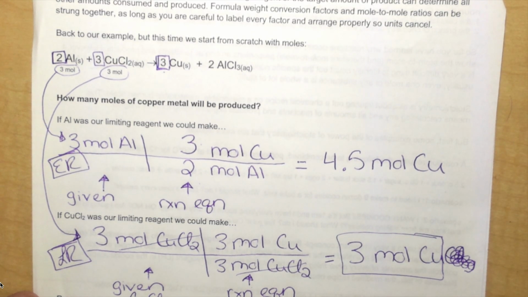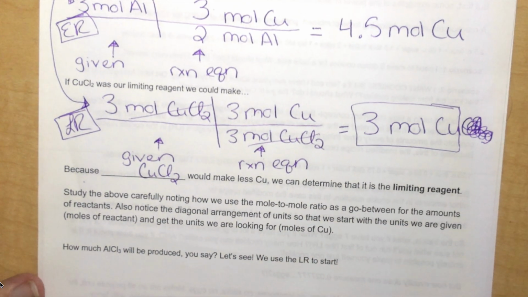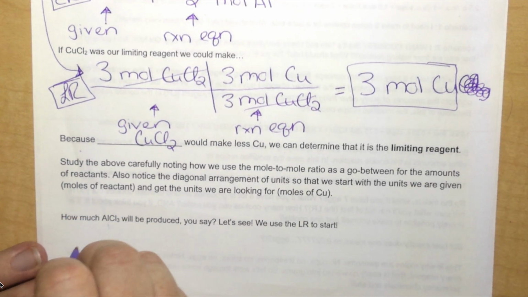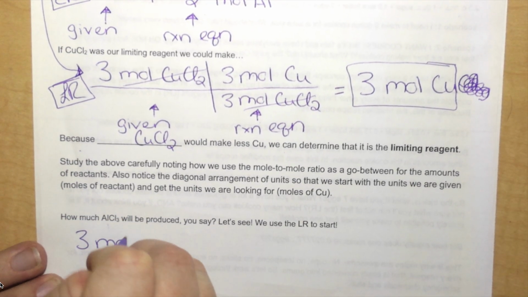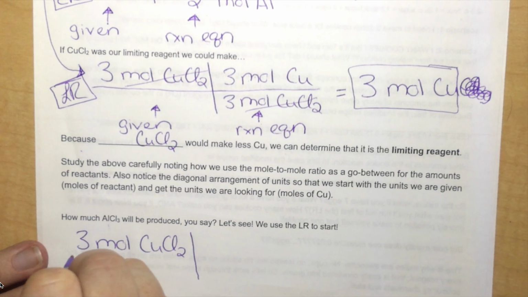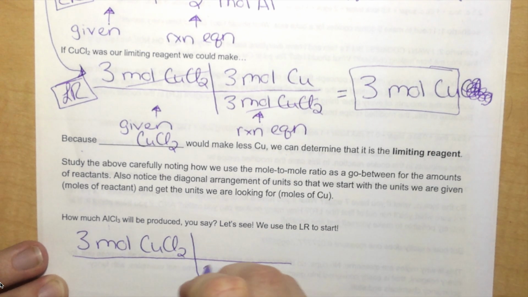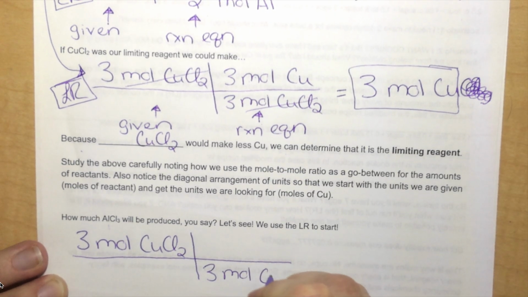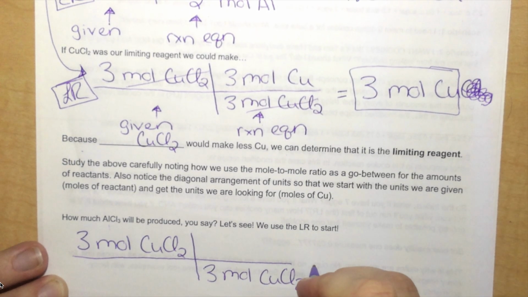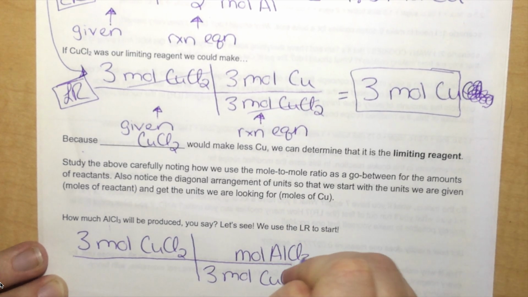Now, the next question says, how much aluminum chloride will we make? Again, we use the limiting reagent to start. So we're going to start with our 3 moles of CuCl2, and we're going to look at our equation. For every 3 moles of CuCl2 that react, how many moles of AlCl3 can be made?